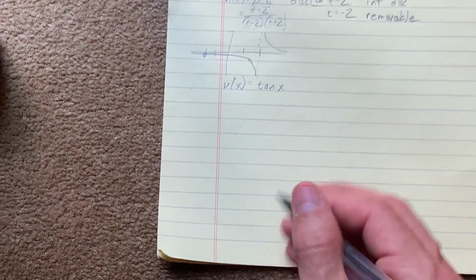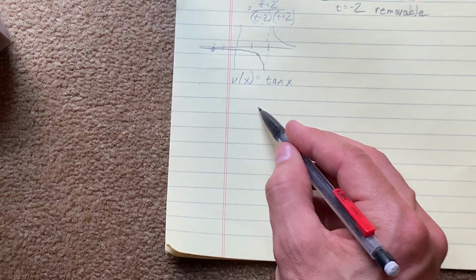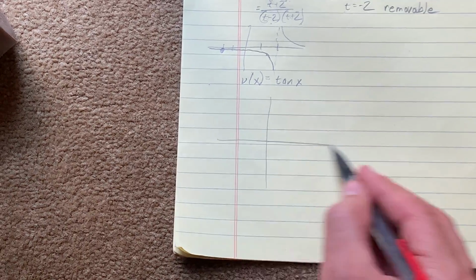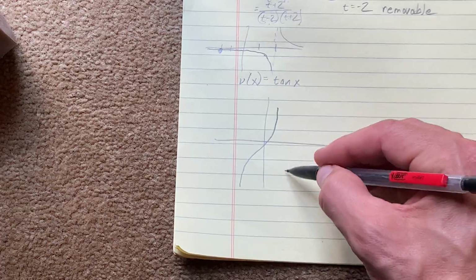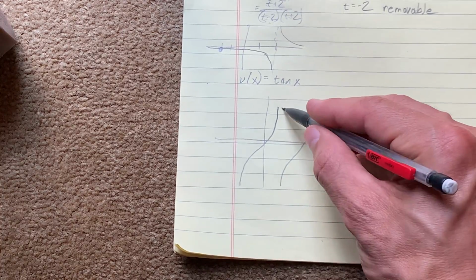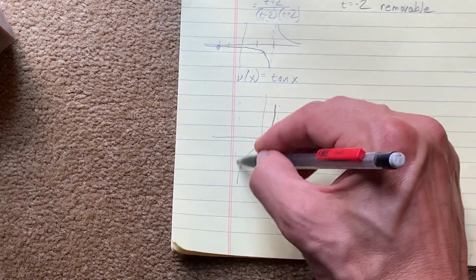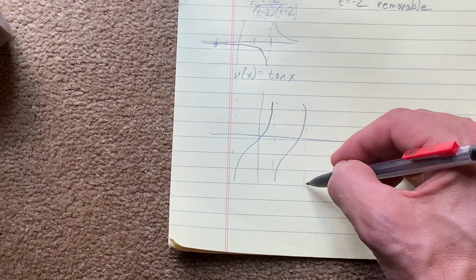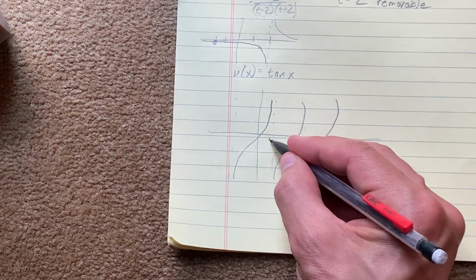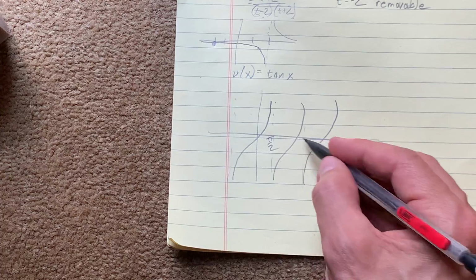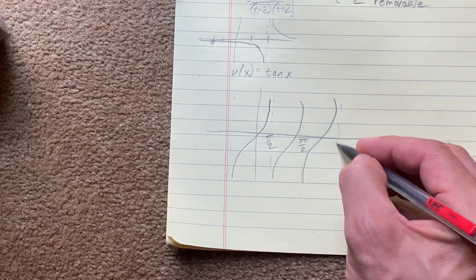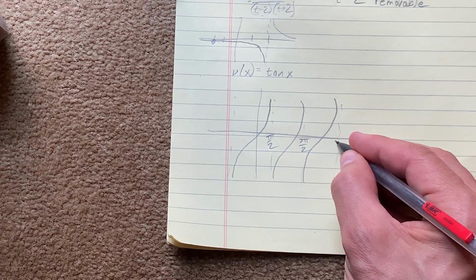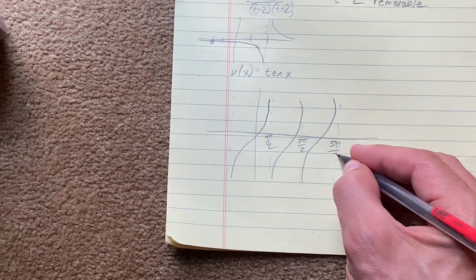Okay, one last piece. Do you remember what tangent looks like? If you don't, you might go to Desmos and look at the graph. The graph has just a whole lot of vertical asymptotes. And where are they? They're at pi halves, 3 pi halves, 5 pi halves, and on for both directions.